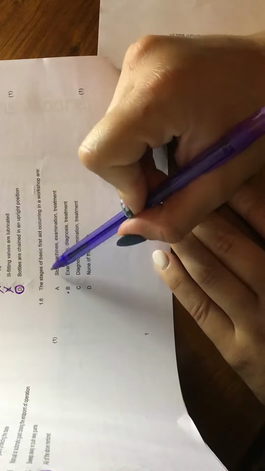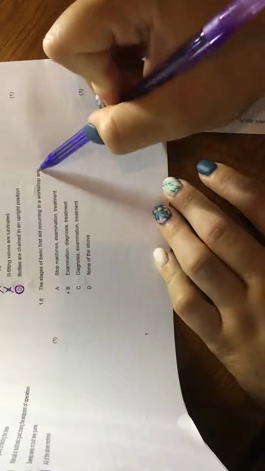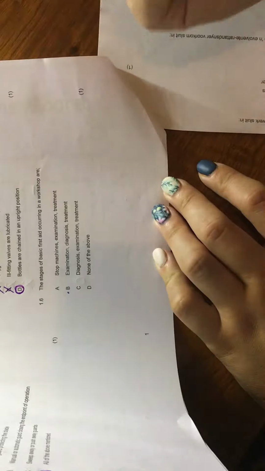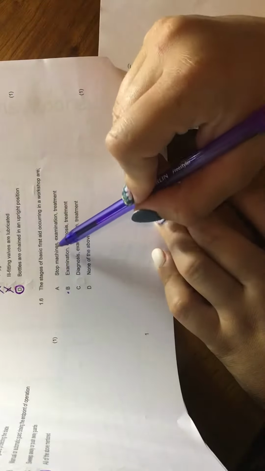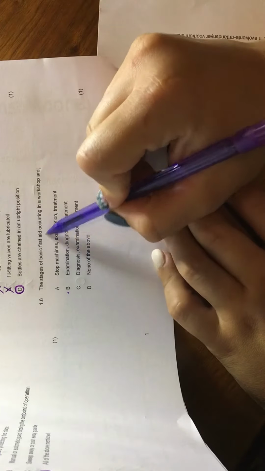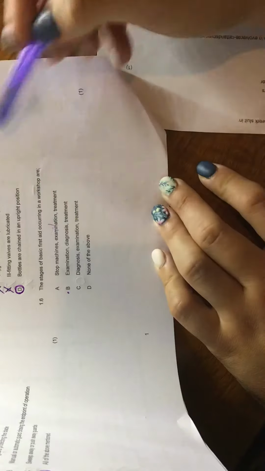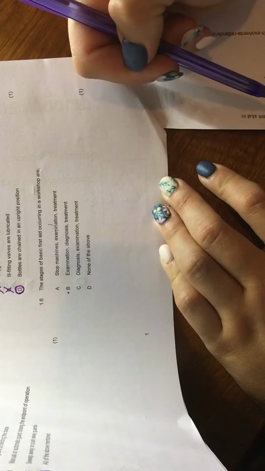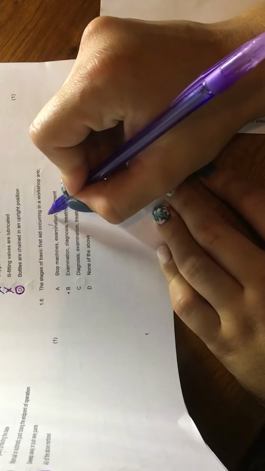1.6, the stages of basic first aid occurring in a workshop are. So you guys know what that is by now. It's your examination, diagnosis, and treatment. So let's just look at our options quickly. A, stop machines, examine, and treat. Now, stop machines will fall under examination because that's when you have to look at your environment and see if everything is safe and what you can take away to help the guy that got hurt. So, and there's also one that's missing.